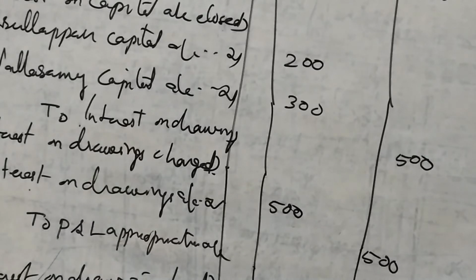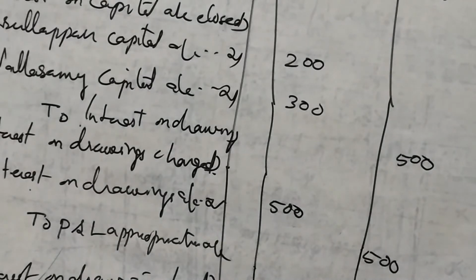Okay. Here we could write the two partners separately, but there is no need to write it separately. Now we want to balance it. Here 18,500 total. 18,500 minus 1,500 is 17,000. 17,000 plus 1,500 is 18,500.